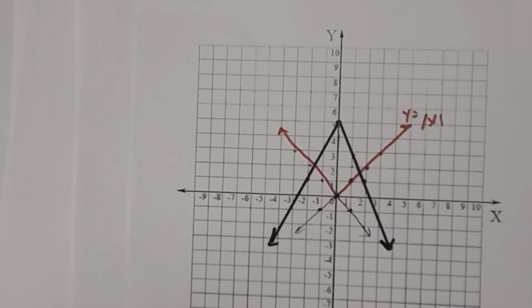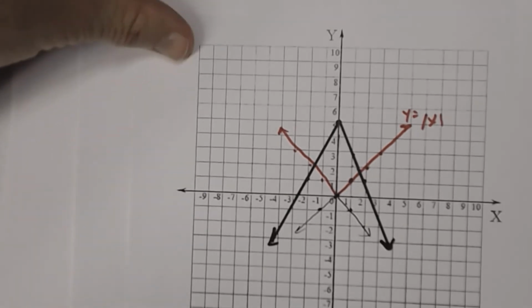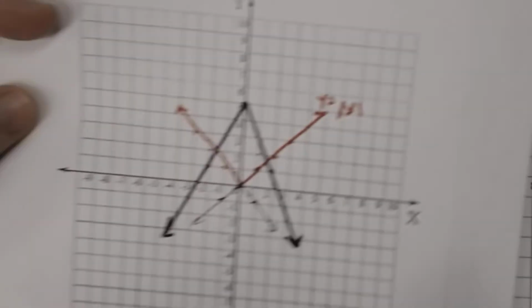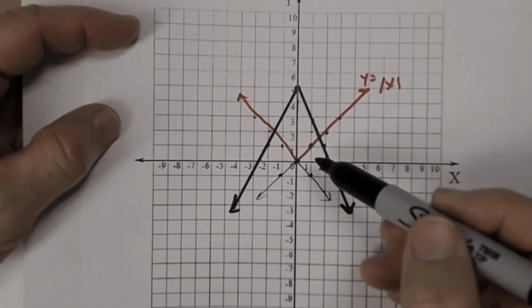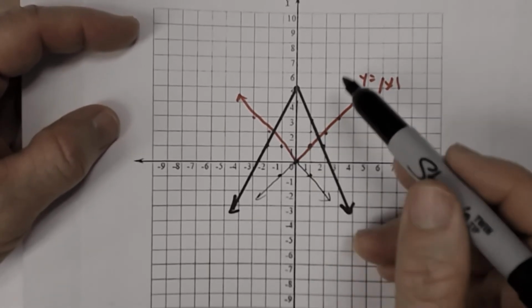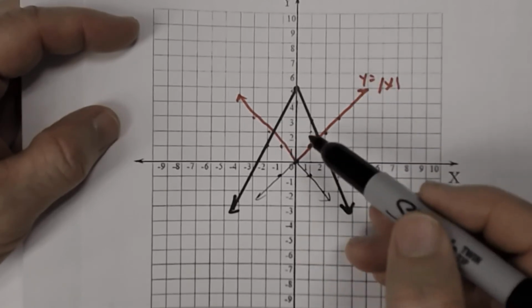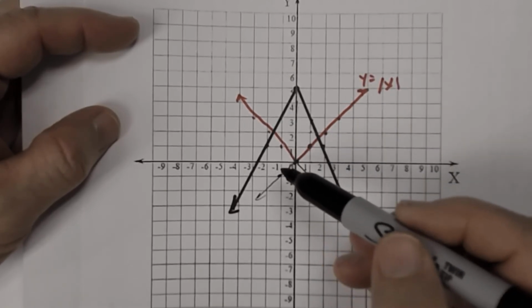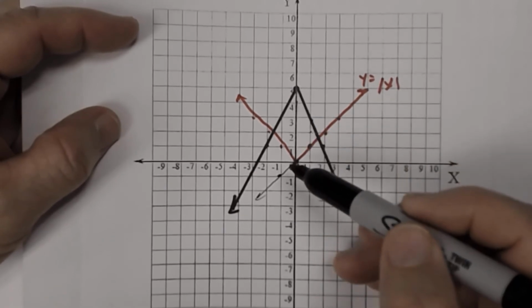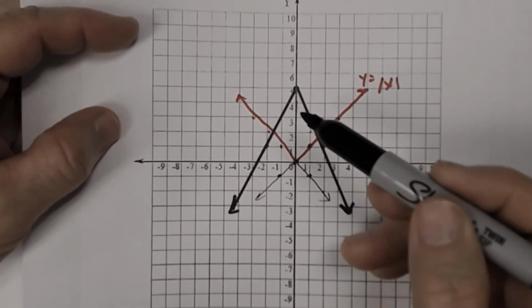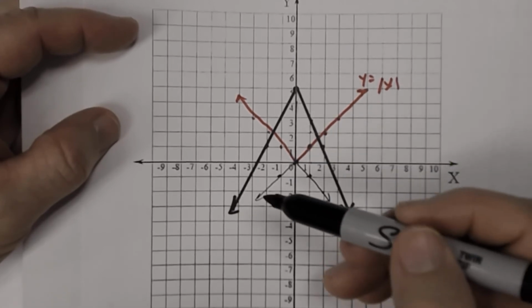So what I'm saying is this: I would take this black graph and orient it to where it's pointing up like my basic graph is. And the way I'm going to do this is I'm going to make this vertex come back to here, and then I'm going to reflect it back across the x-axis.